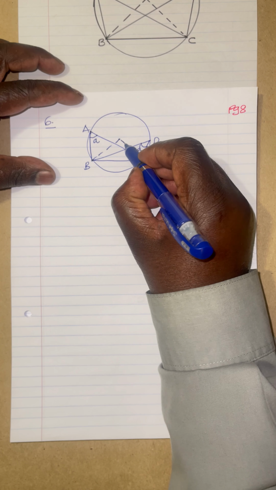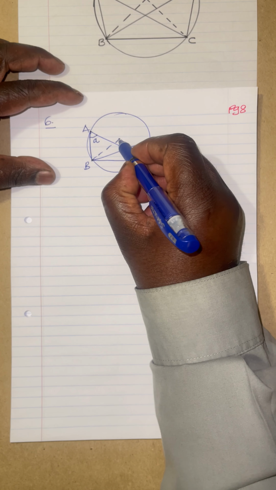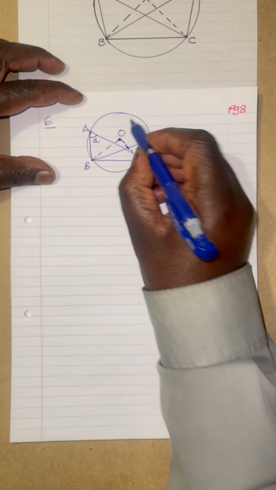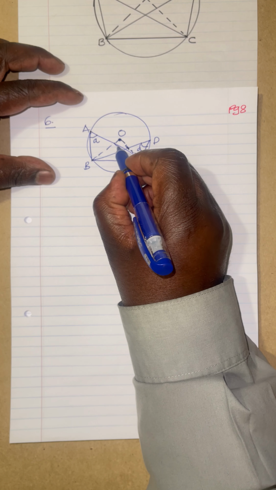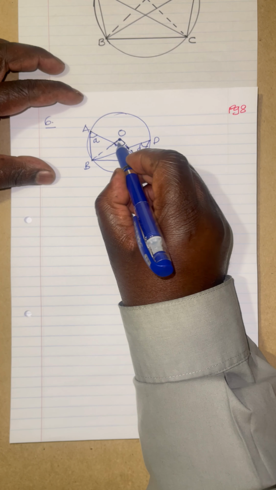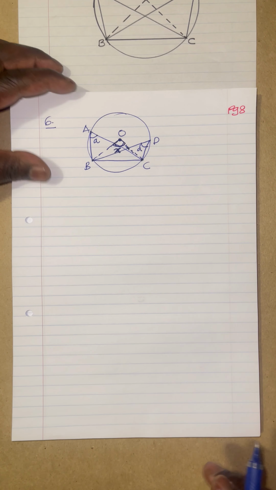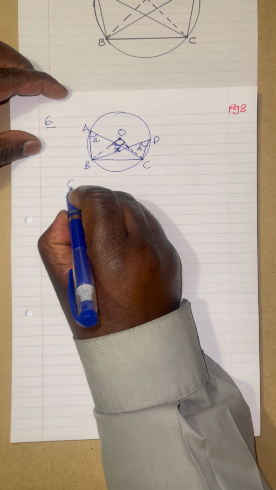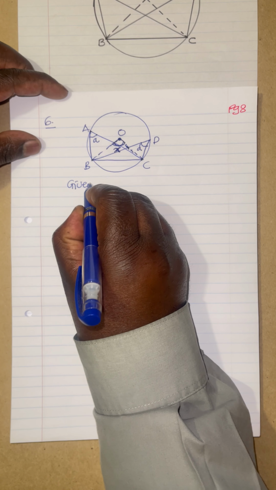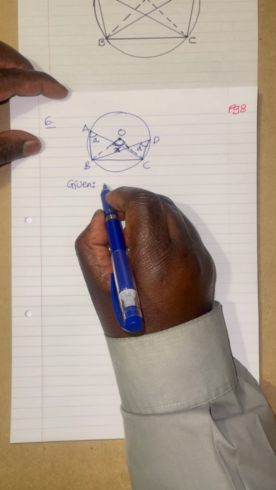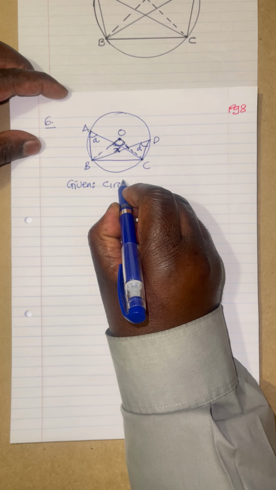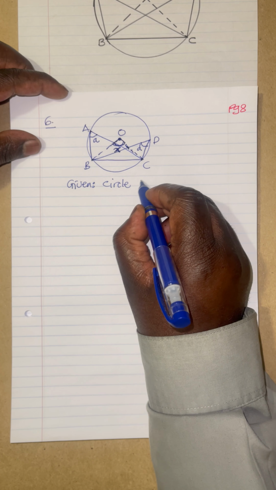Basically, we're saying that point there is our center. And I'm going to call that angle x, the angle at the center. So it's a theorem. So we say given. What are we given? We're given circle ABCD.